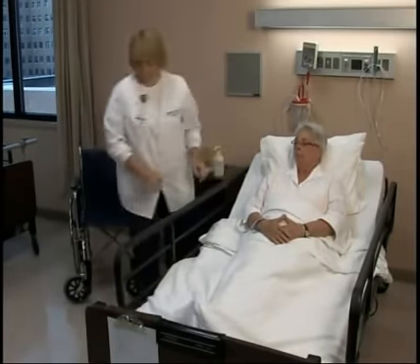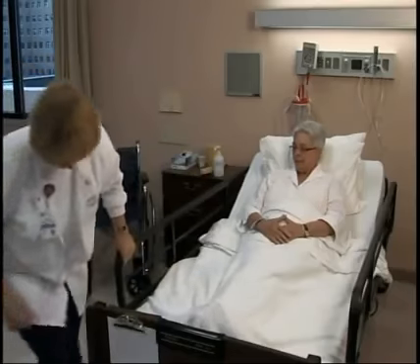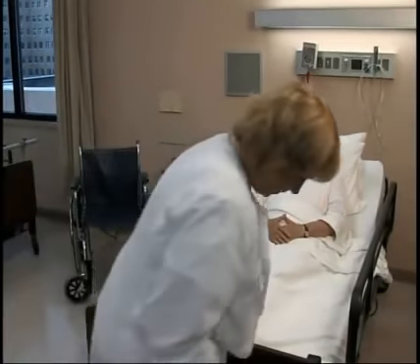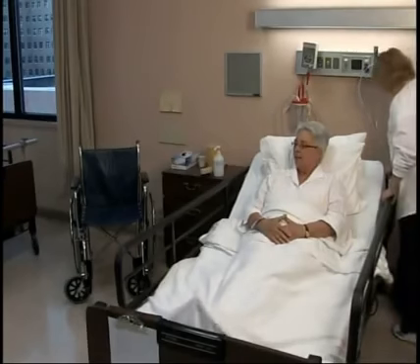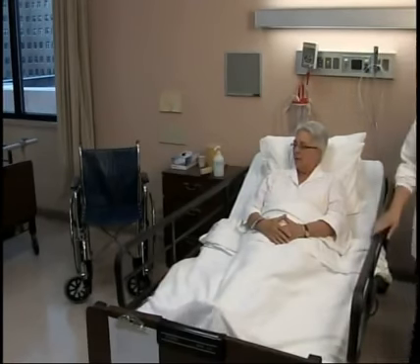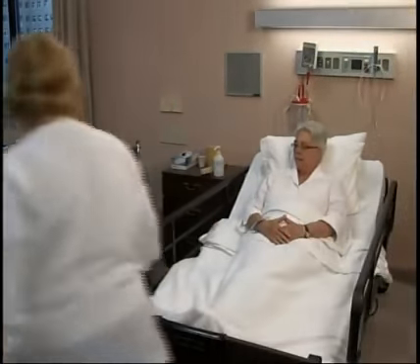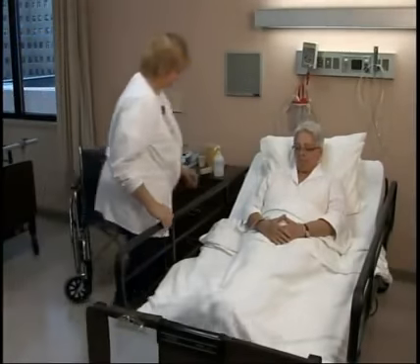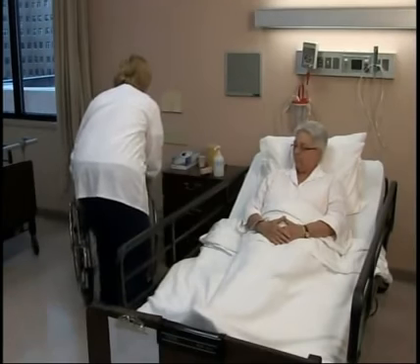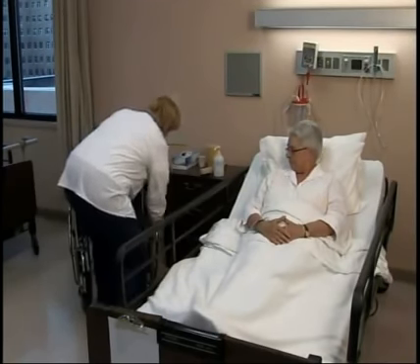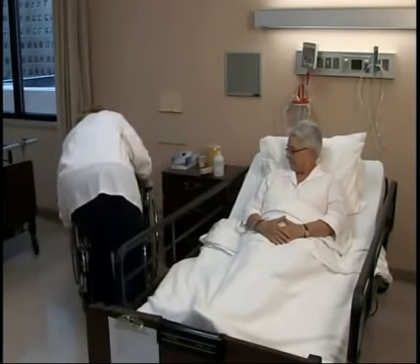Check that the wheels on your bed are all in the locked position. You will need to check all wheels for this. Pull the chair or the wheelchair next to the bed. Take off or swing away the footrests.